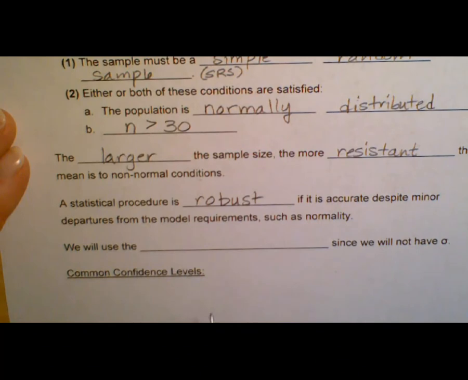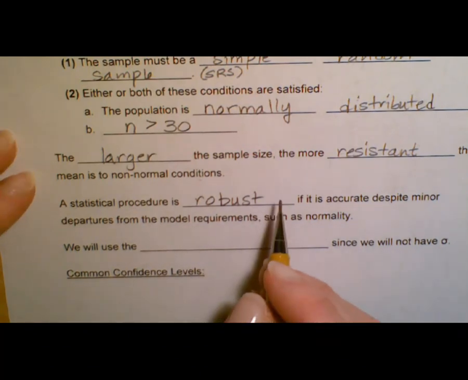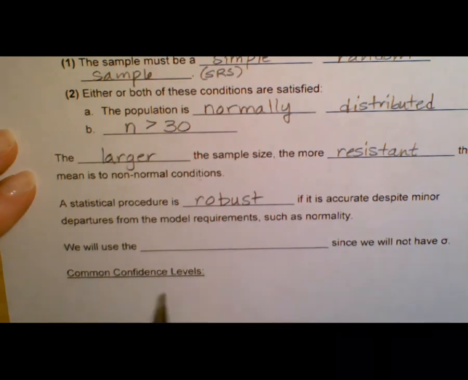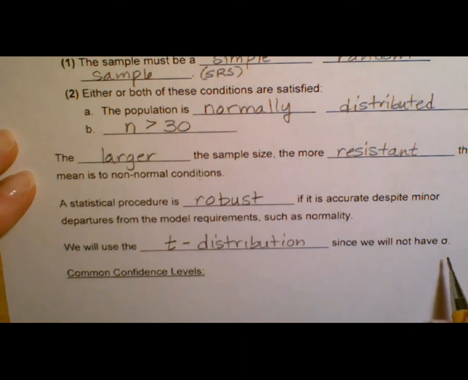For finding the confidence interval estimate for the population mean, we will use the T, also called the student T, distribution. Since we don't have sigma. So if we had sigma, we would use a Z distribution, but we don't. So we have to use the T distribution.